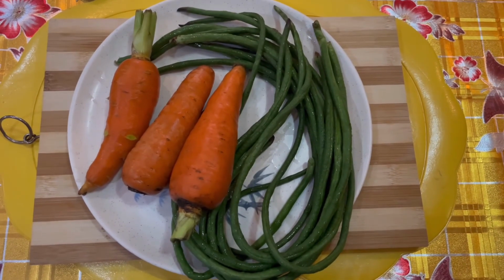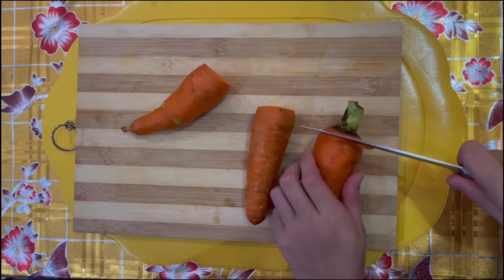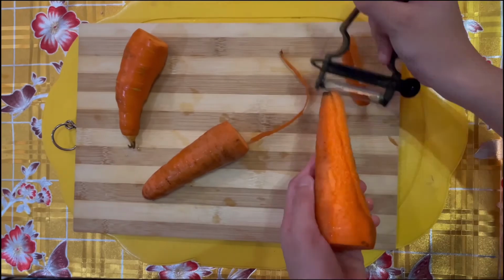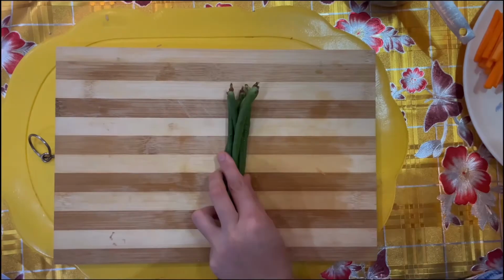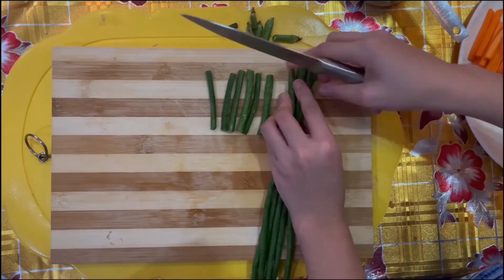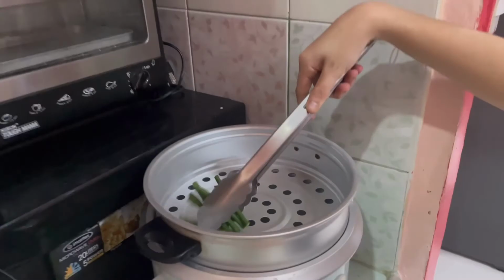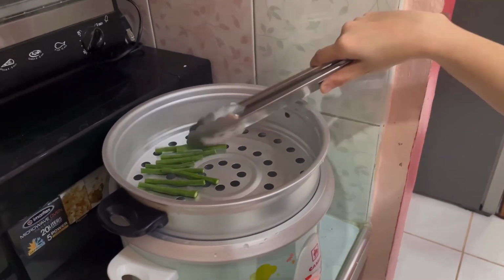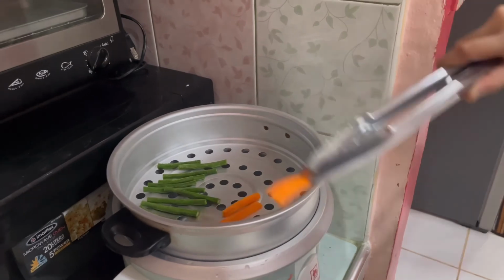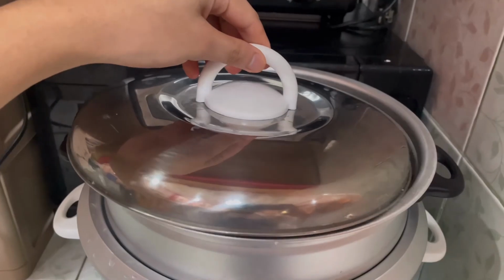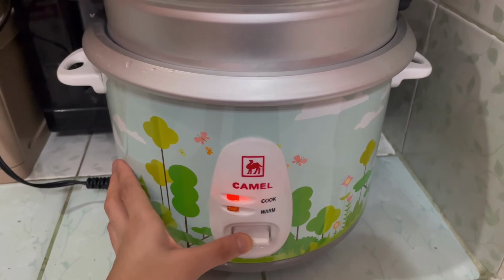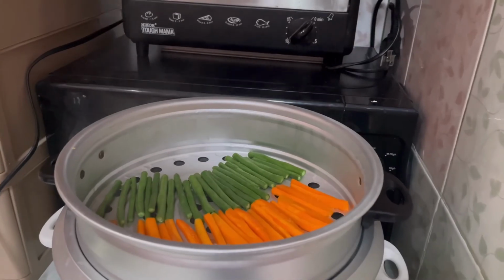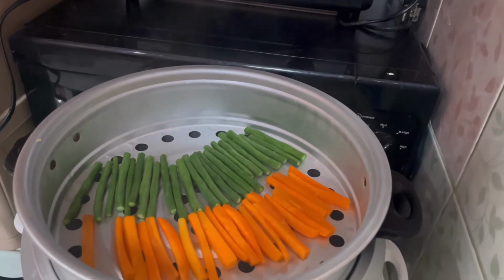Prepare the carrots and string long beans. Wash and peel the carrots. Cut the carrots as well as the string long beans according to the size preference. Place them on the steamer. Put the lid on and steam for 6 to 8 minutes. The steamed carrots and string long beans.